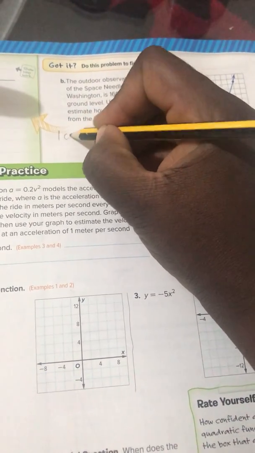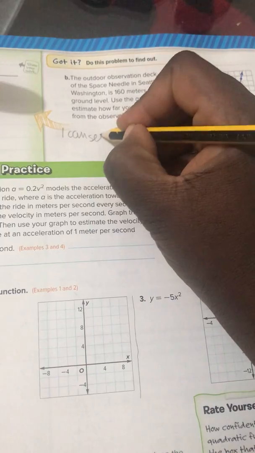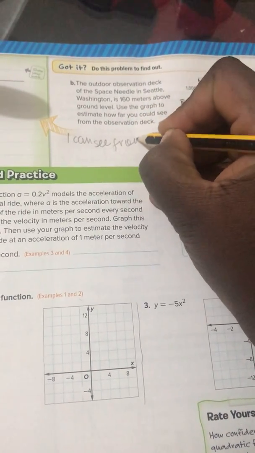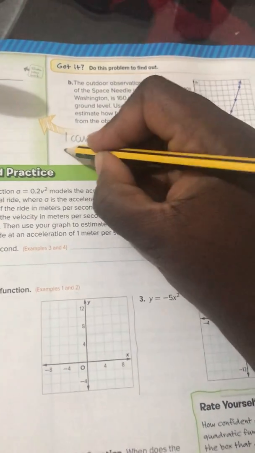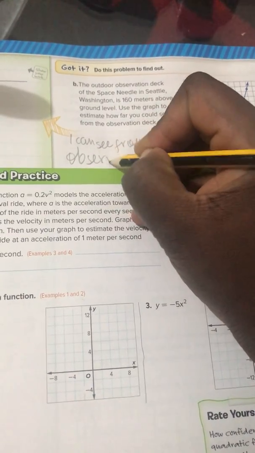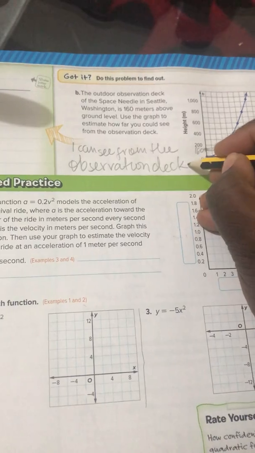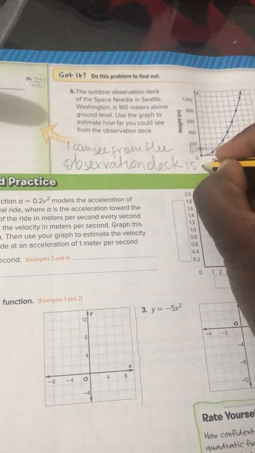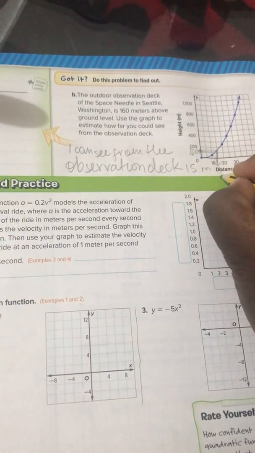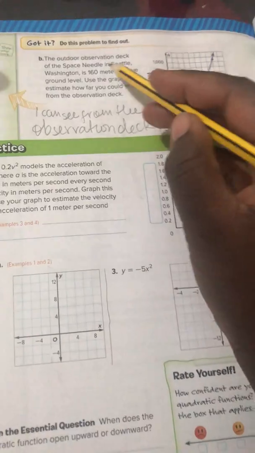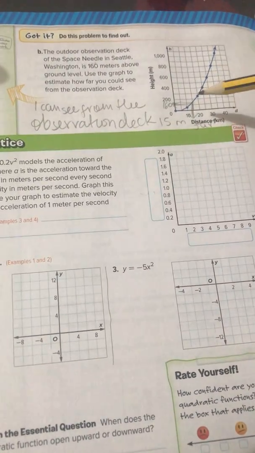I can see from the observation deck (15 meters far). That's all. So when they tell you to use the graph, you go there. You look for the number that they have given you. Okay?